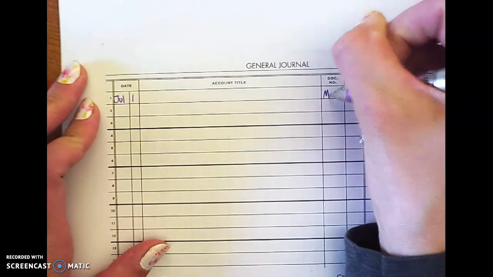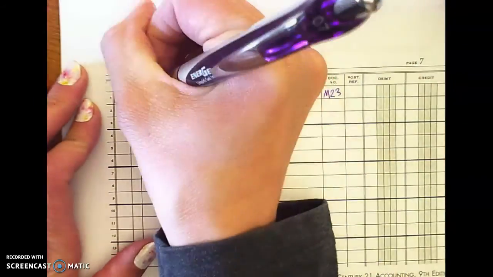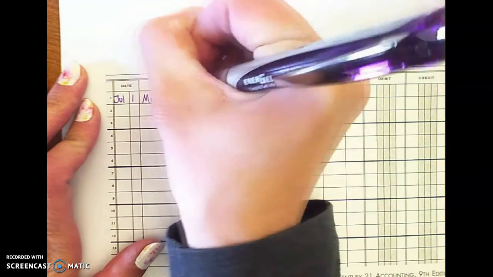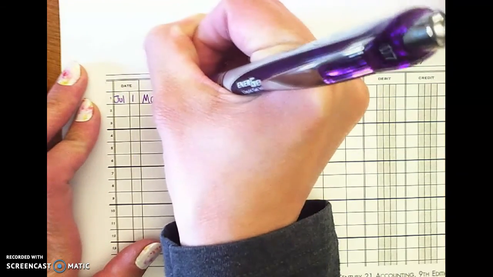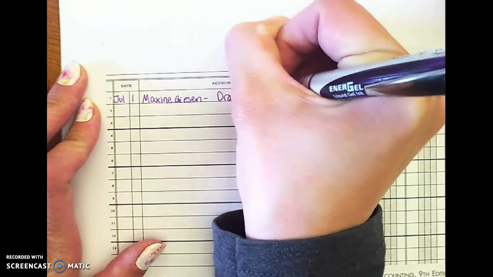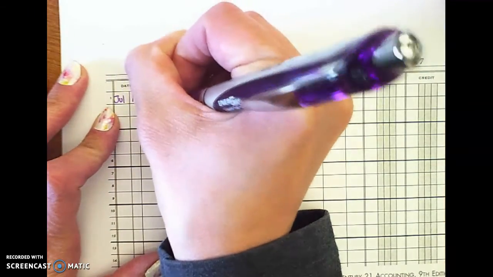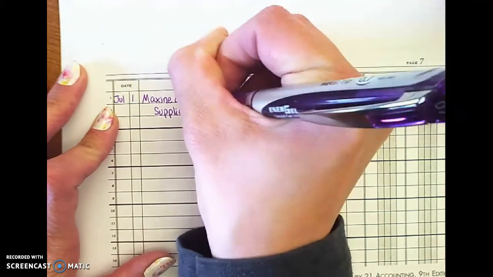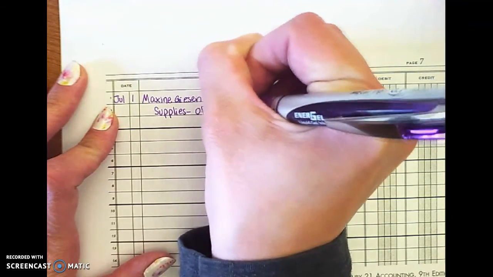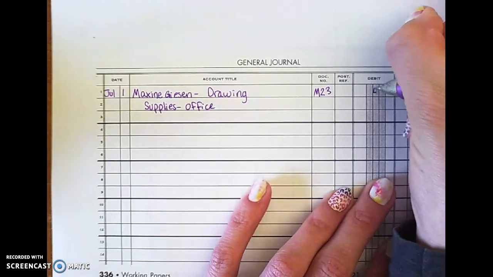But you can take other assets out, such as office supplies. So we will once again use the drawing account, which will receive a debit. And then a credit will go to supplies-office. Supplies has a normal debit balance. So since we are taking supplies out of the business, we will give that a credit.